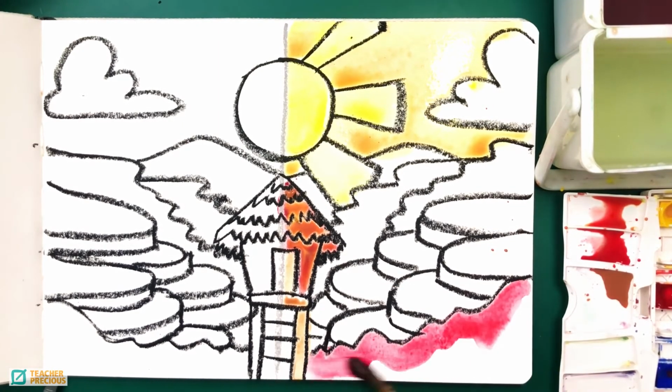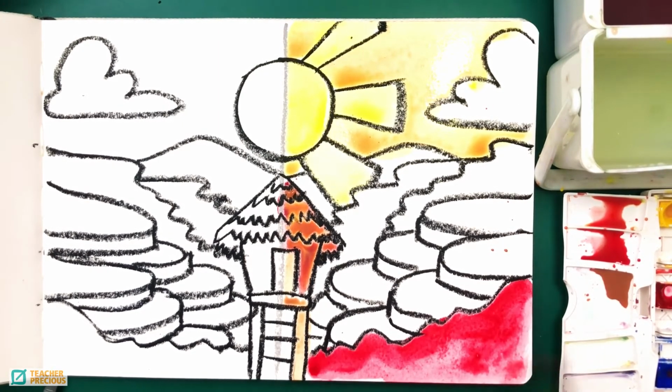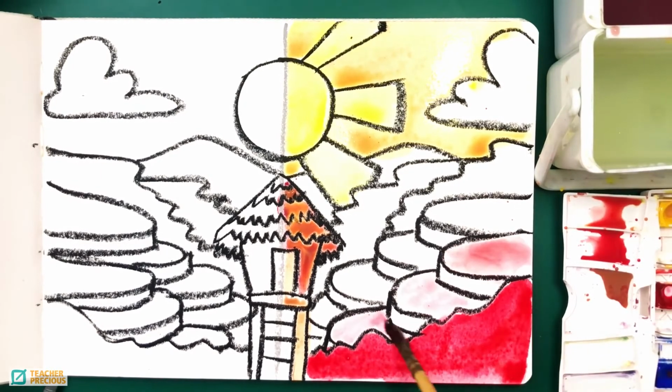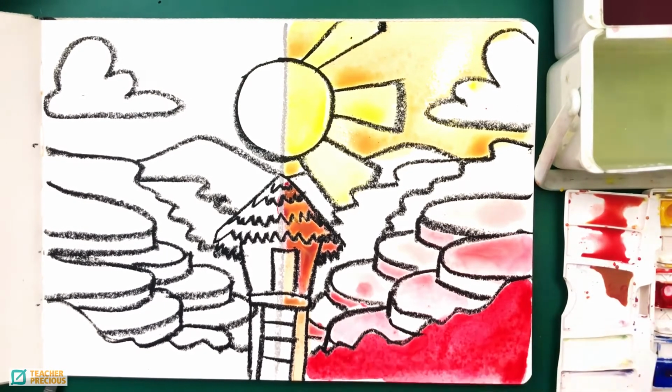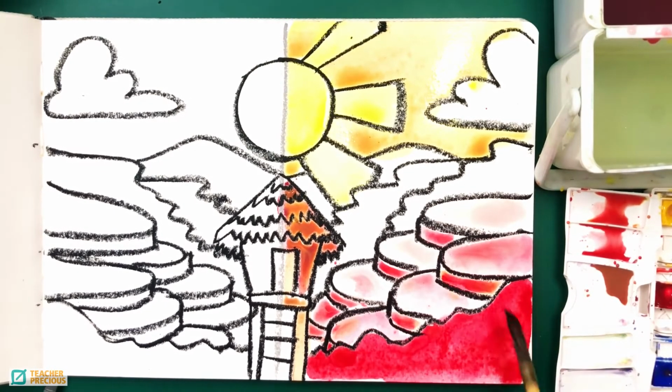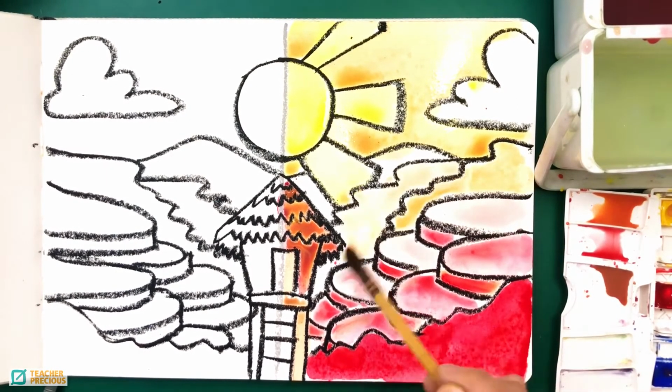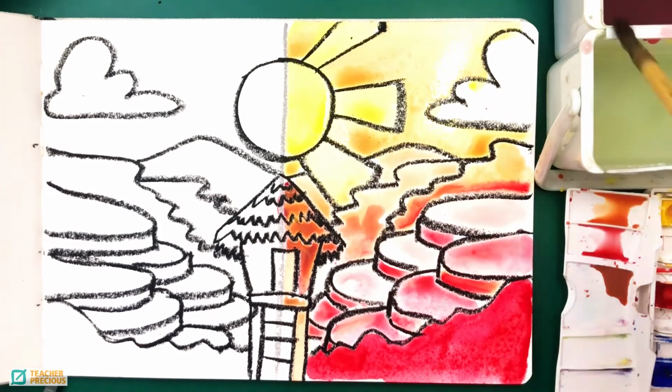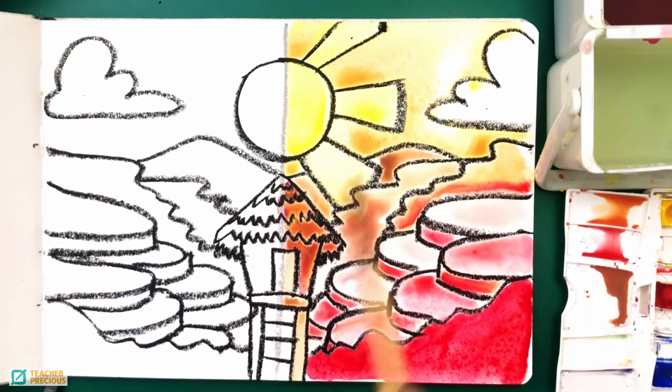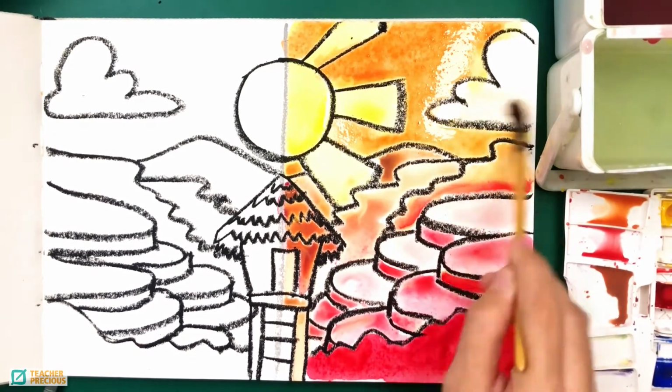For the foreground, I want to make it red. Usually, foregrounds are very vibrant. Dapat matingkad ang foreground or yung pinakaharap na object nyo. As you go farther, it can fade. Habang lumalayo, pwede itong maging mas maputla.